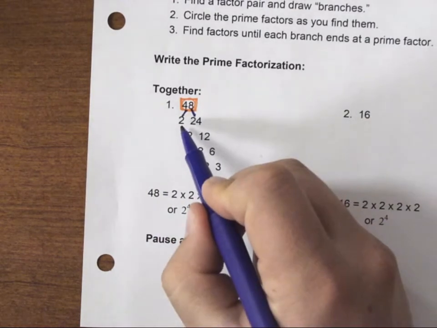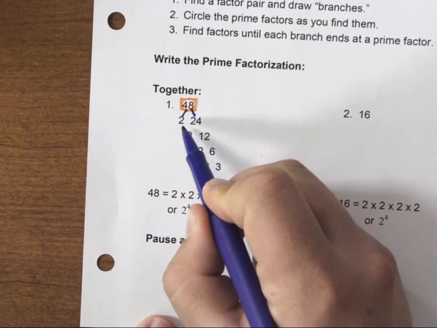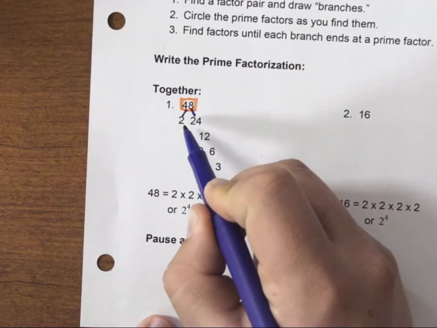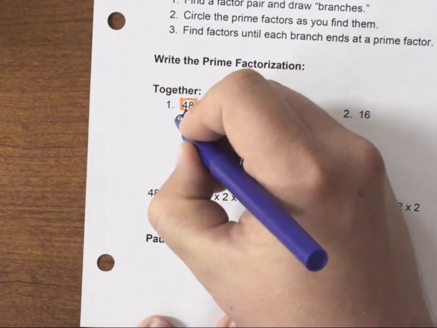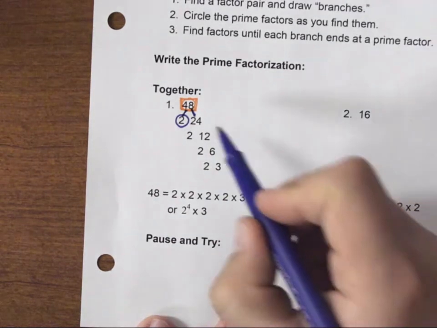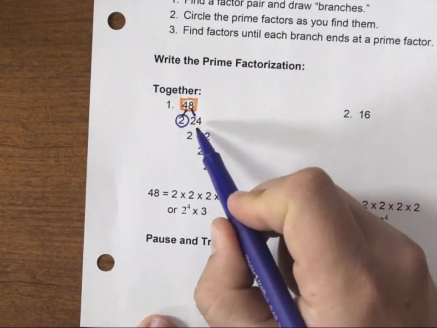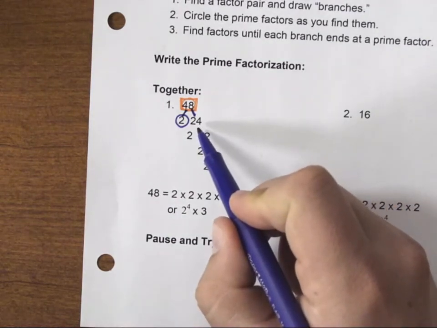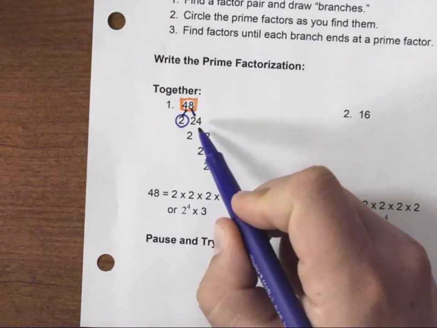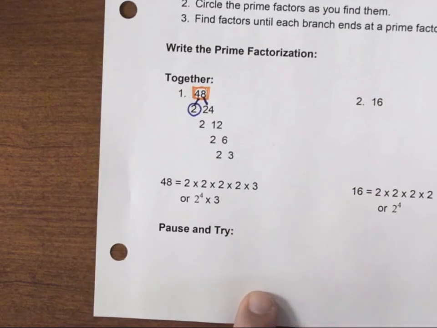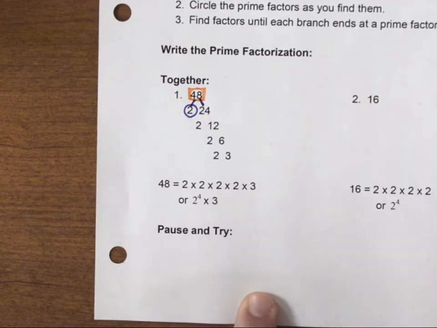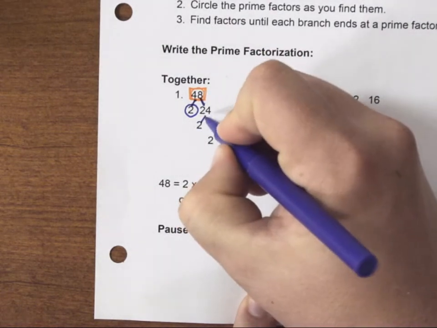Well, we know that 2 is a prime number. It is only divisible by 1 and itself, so we are going to circle it. Okay, 24 is not a prime number. It has more than 2 factors, so we can still break it apart. So we're going to break that into a factor pair of maybe 2 and 12.